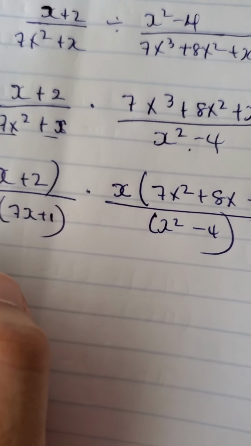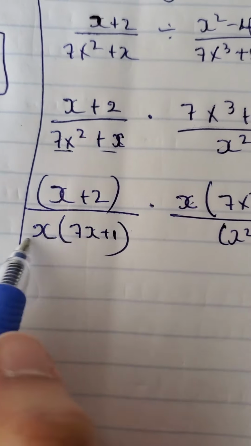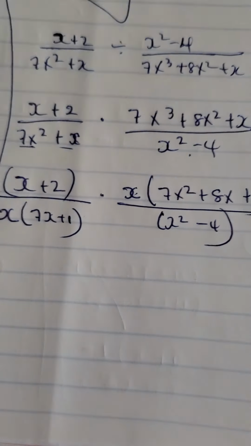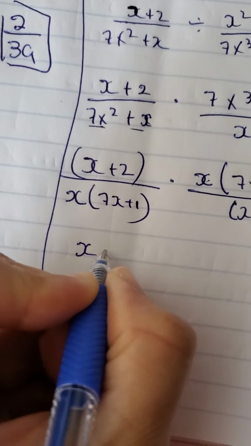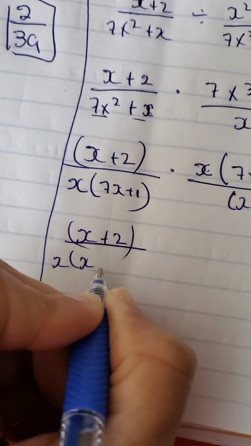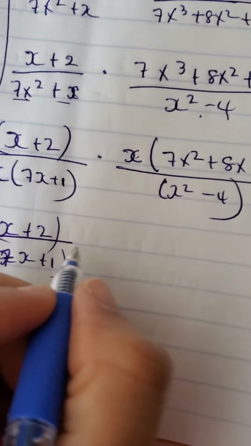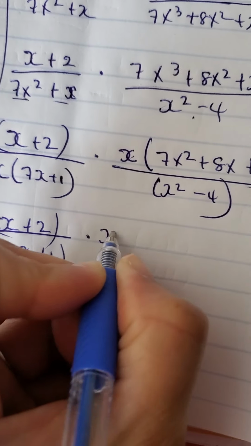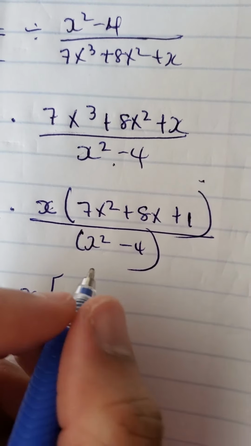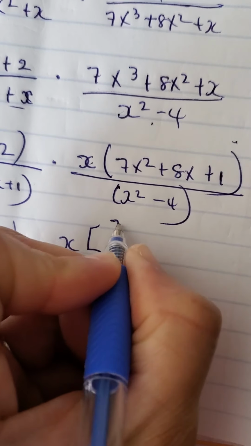All right, so now I can further factor, or if I want, I can just jump the gun and get rid of my x right away. Keep things nice and simple, but I'm going to leave them in factored form before we have our grand factoring finale. So this is x plus 2 over x times 7x plus 1, times x. Now I'm going to factor out this expression. My leading coefficient is not 1, so I'm going to do the AC method.